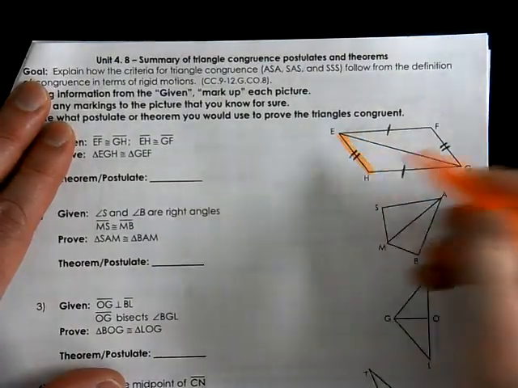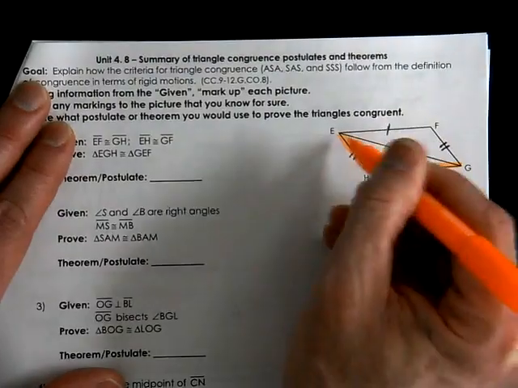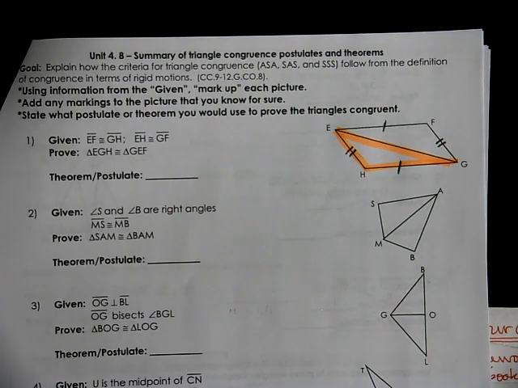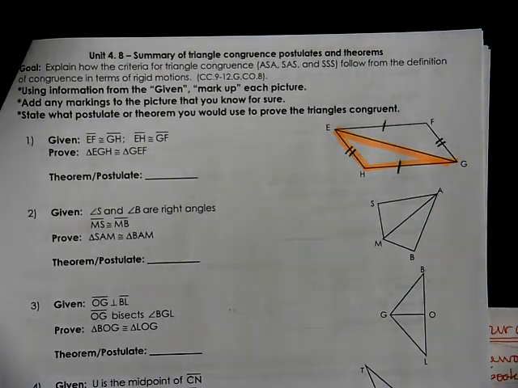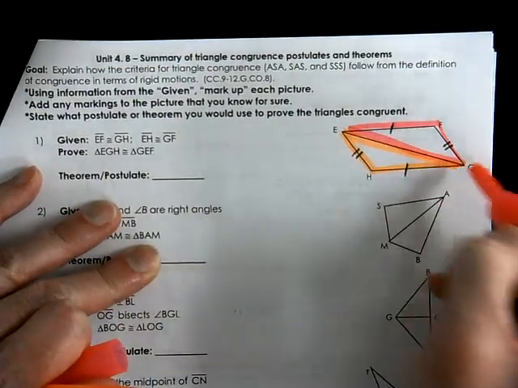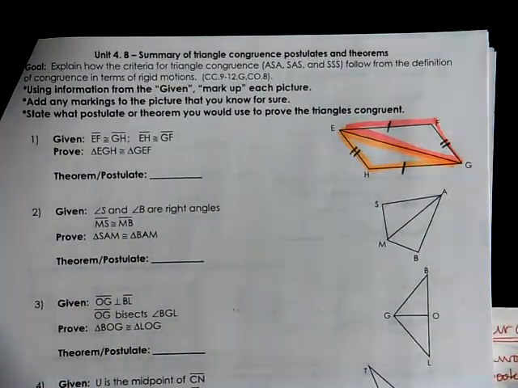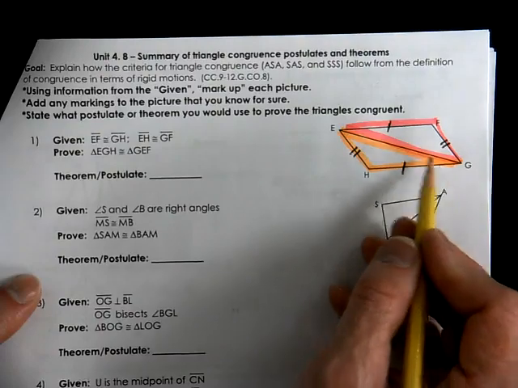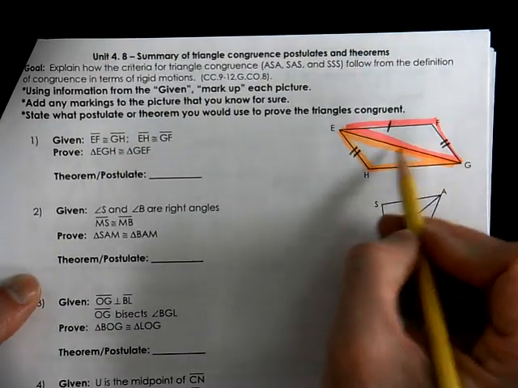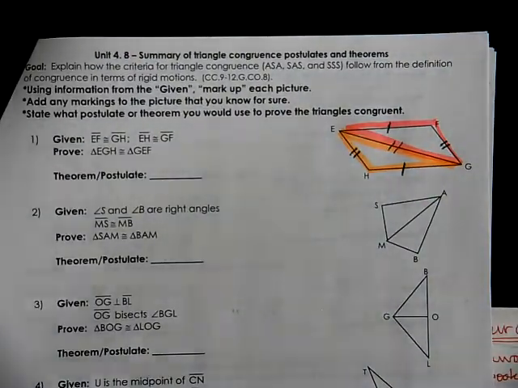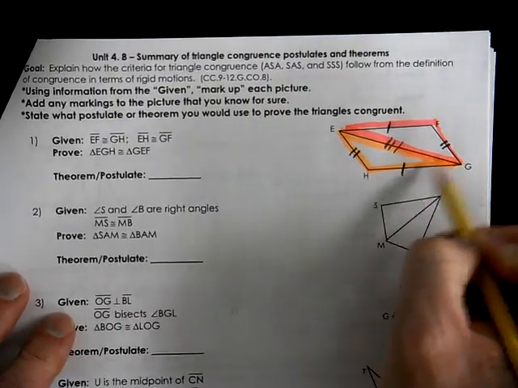When we look at this one, you can use your fingers, you can use a highlighter, you can just use your eyes, and you trace out one triangle, and you trace out the other triangle. You'll notice that both triangles share the same exact side. Same exact side is being shared. So that would be called the reflexive property. And that would get a different number of tick marks than any of the others.